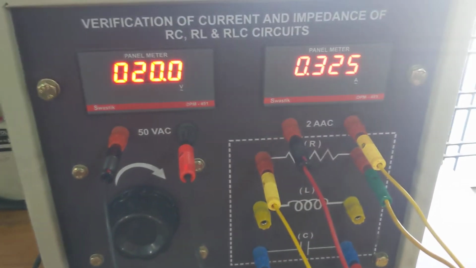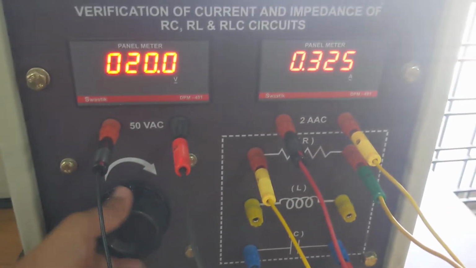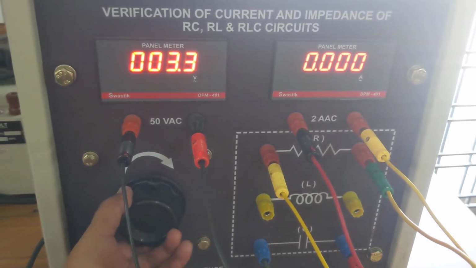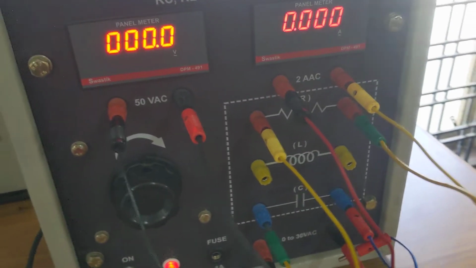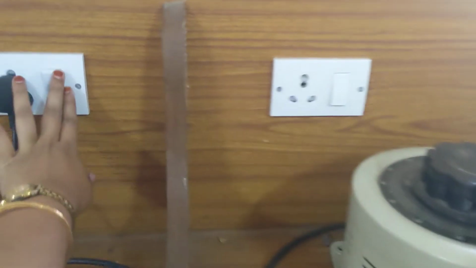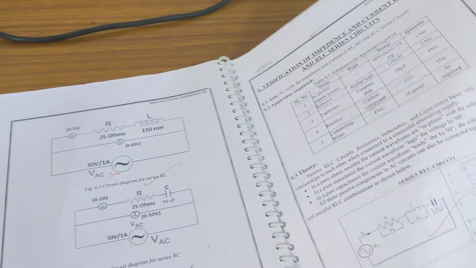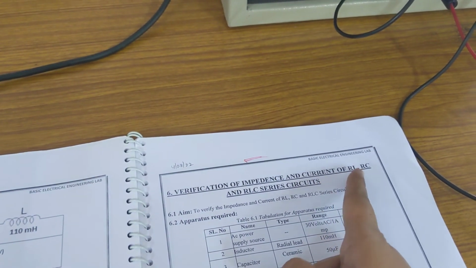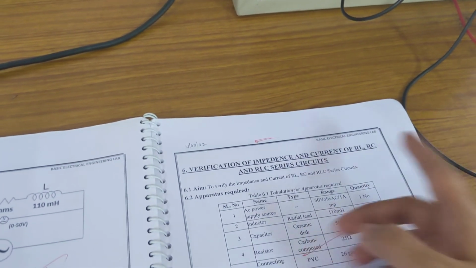Once it is done, calculate your impedances. From the circuit we can get the current. I reduce to 0, turn off the switches and switch off the supply. We noted down the readings and from that we calculated the impedances. So this is for your verification of impedance and current of RL, RC and RLC series circuits.